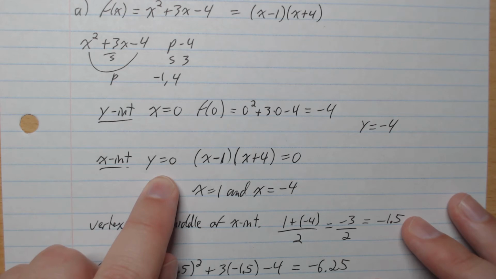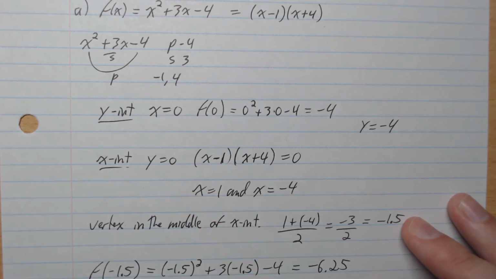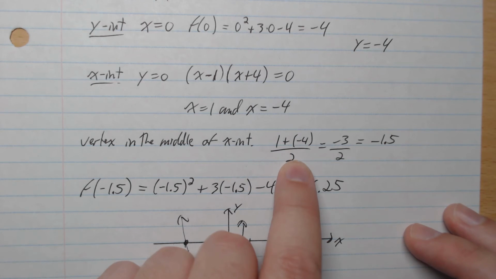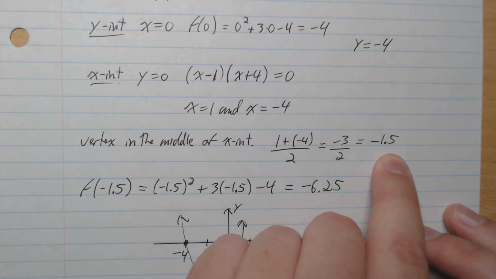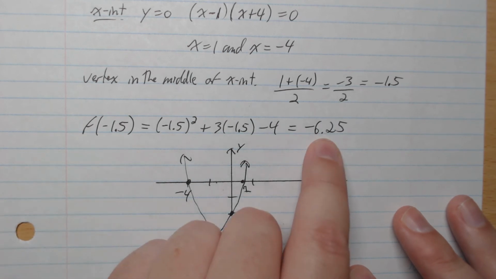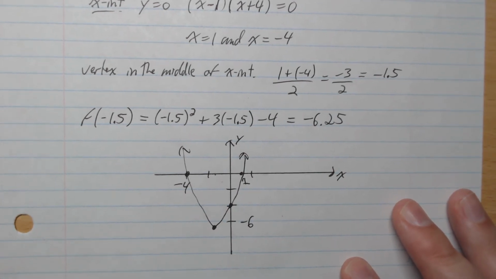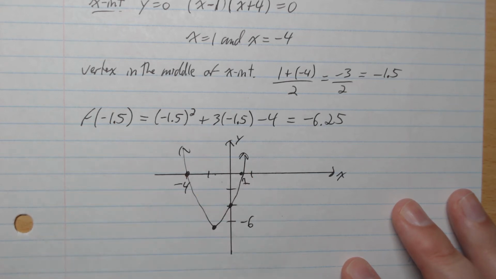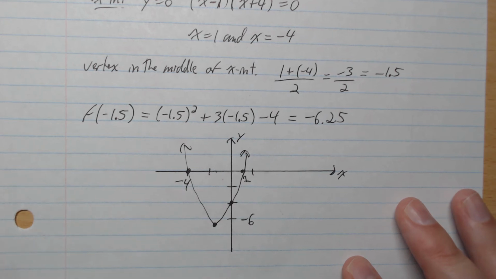X-intercept occurs when y is equal to 0. So the function equals 0 like that. So what do you plug in to get 0? 1 and negative 4 like that. Vertex is in the middle of the x-intercepts, so we add that, divide by 2, which gives negative 1.5. Plug in negative 1.5 to get the y value, negative 6.25 like that. So there's our vertex, y-intercept at negative 4, and then there are the x-intercepts like that, 1 and negative 4.